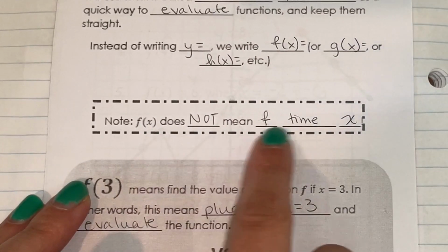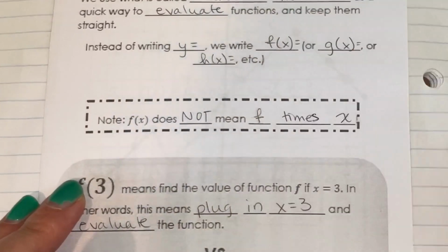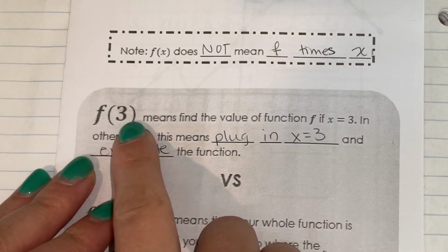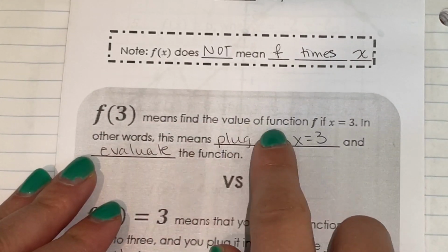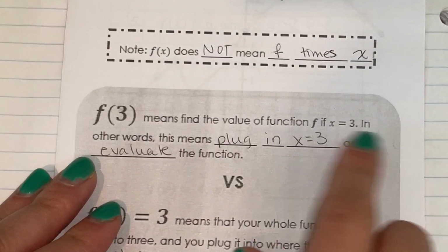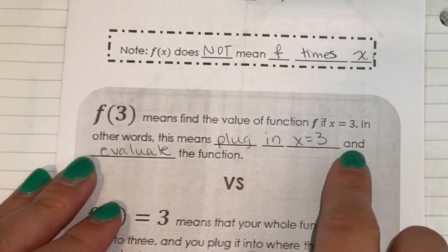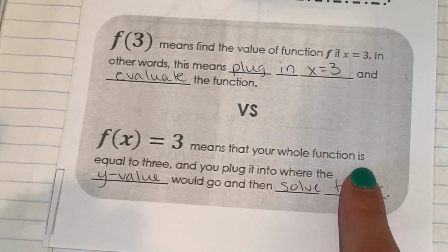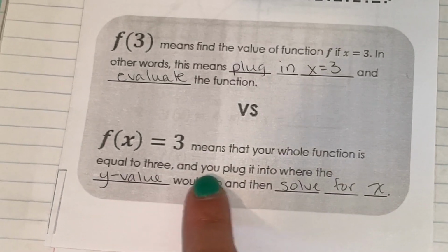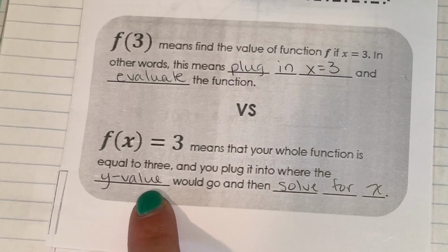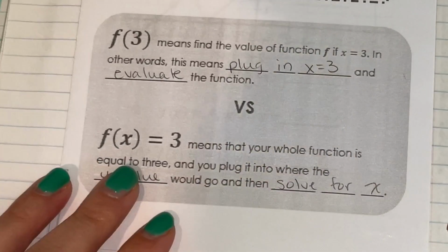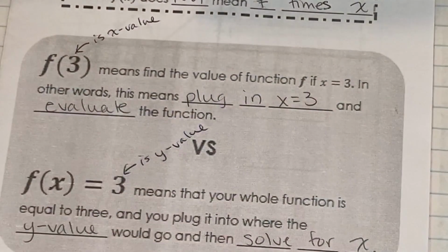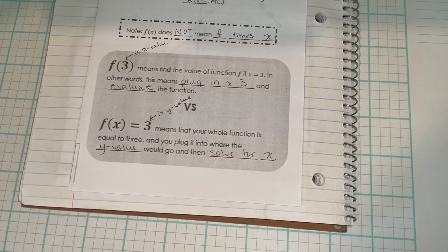Now, f of x does not mean f times x, all right? No. f of 3 means that we are finding the value of the function when x is 3. In other words, this means we're going to plug in x equals 3 and evaluate the function. Versus f of x equals 3, which means your whole function is equal to 3, and you want to plug in where the y value is, and you would solve for x. So this 3 is your y, okay? Whereas this 3 is your x value. Okay, now let's head inside.